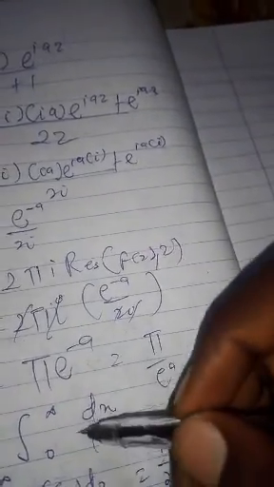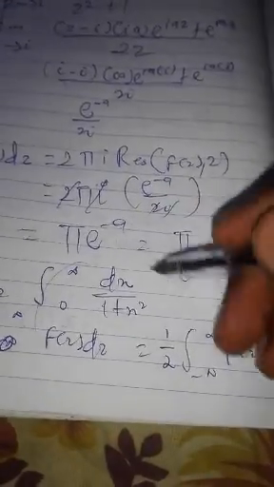So I can transform this integral into this form. So that will be 1 over 2 times the integral running from minus infinity to infinity of dx over x squared plus 1. Since we know this value, that will be pi over e raised to the power of 0. So it's equal to 1 over 2 multiplied by pi, which is equal to pi over 2.